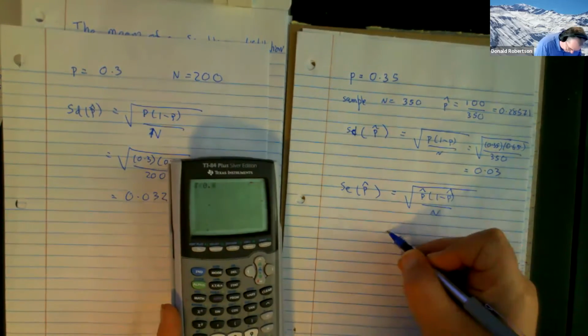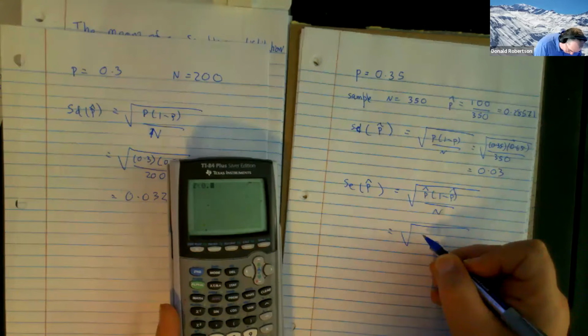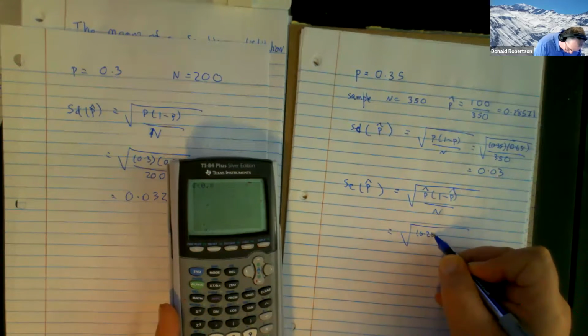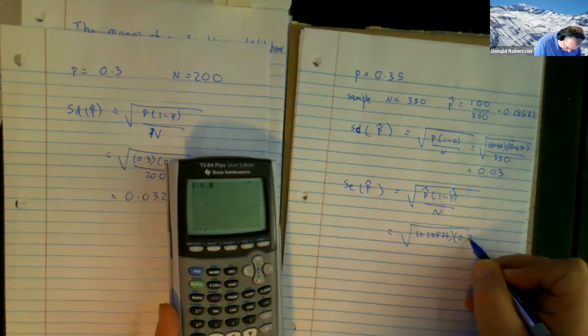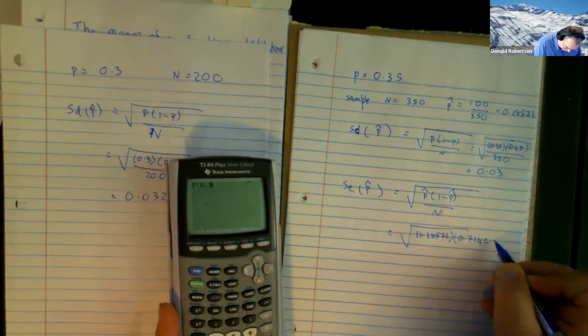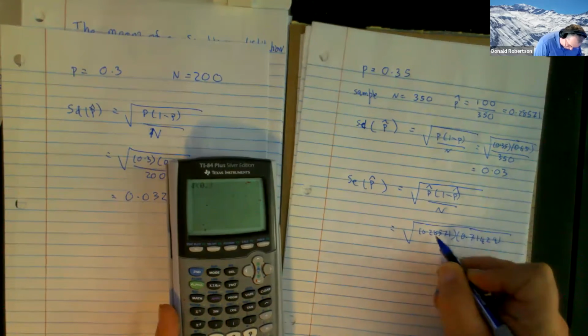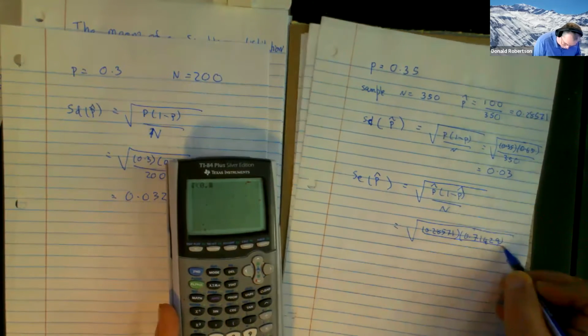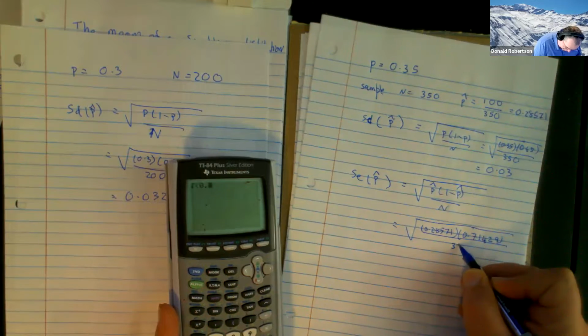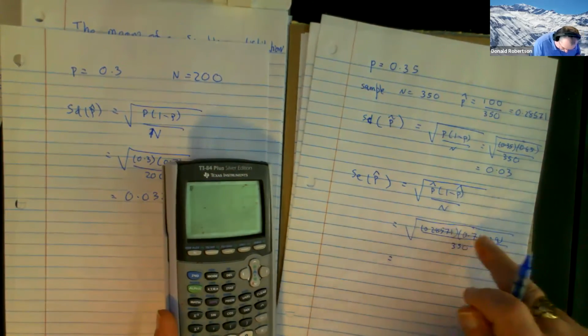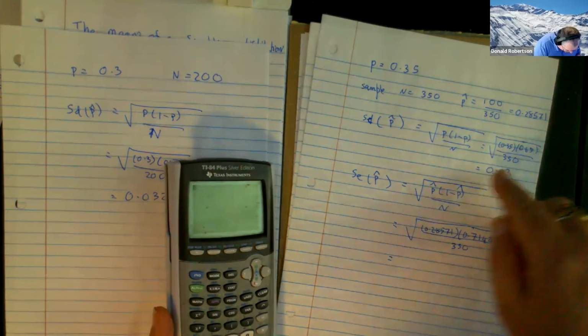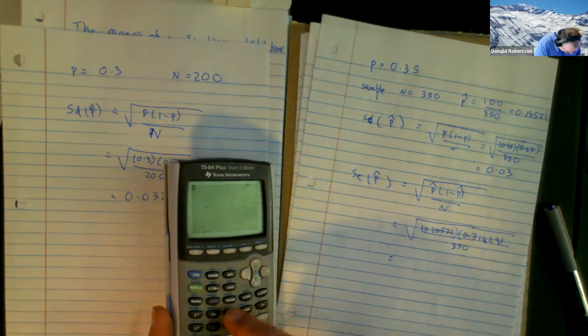Now, if you do this second one, it's going to be 0.28571 times 0.71429. That's what you get when you take this guy away from 1. It's also divided by 350. And because these are slightly different numbers, I may get a slightly different answer. I may, by coincidence, get the same answer because it is rounded off quite crudely.